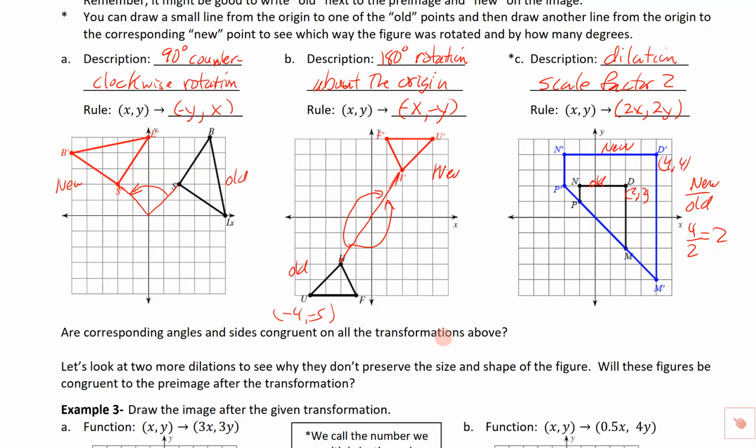Well, let's take a look at this. If you look at angle B prime and angle B, those look like they're congruent. If you look at the line from L prime to S prime, those are about the same length and so forth. Same thing here, we could match these up, but not on this one. So the answer here is no. So we're going to say not on C, not on example C.